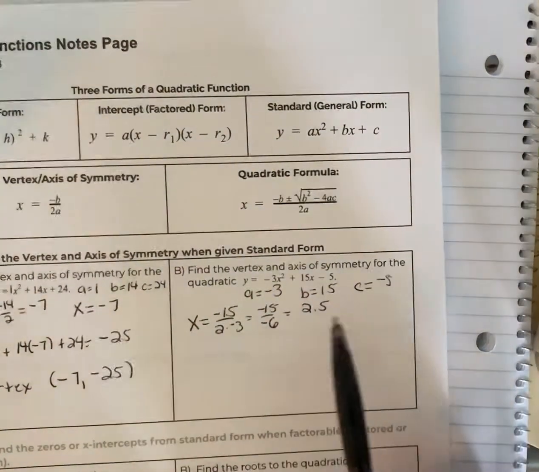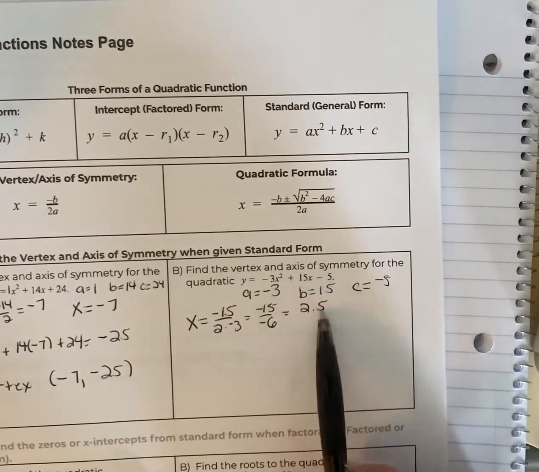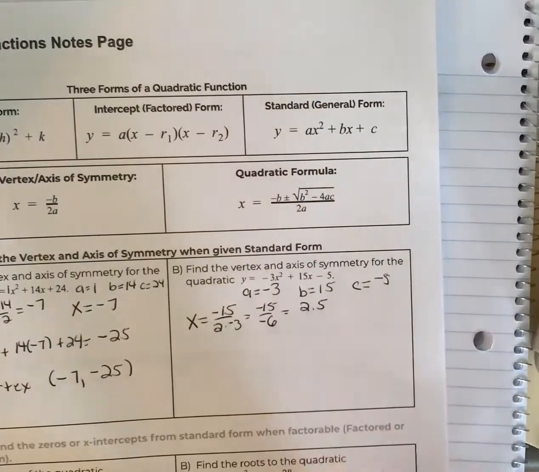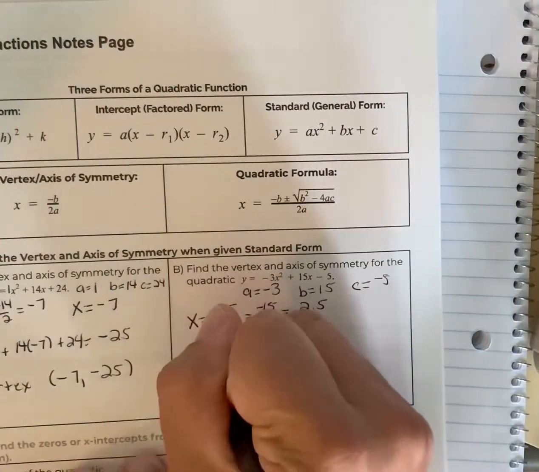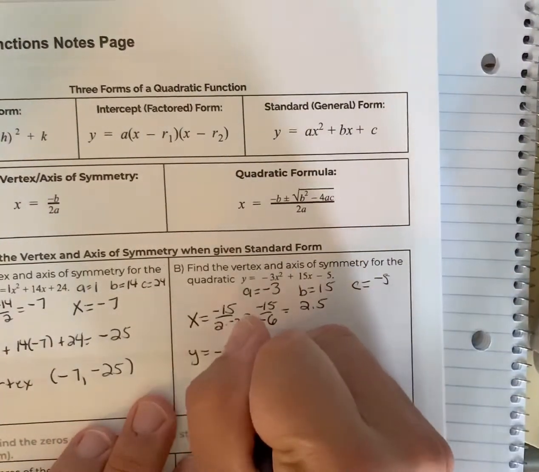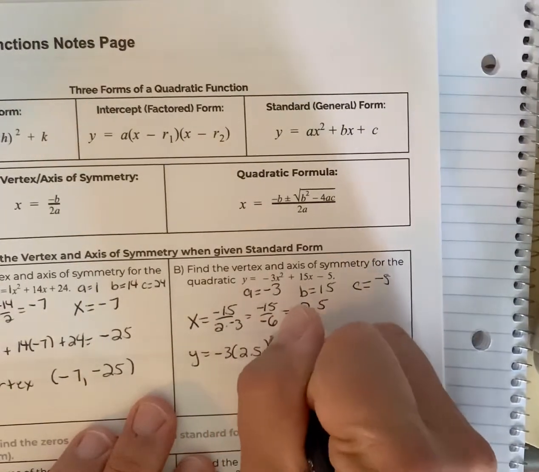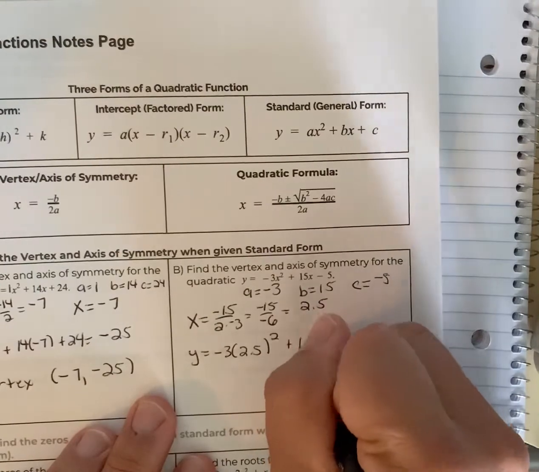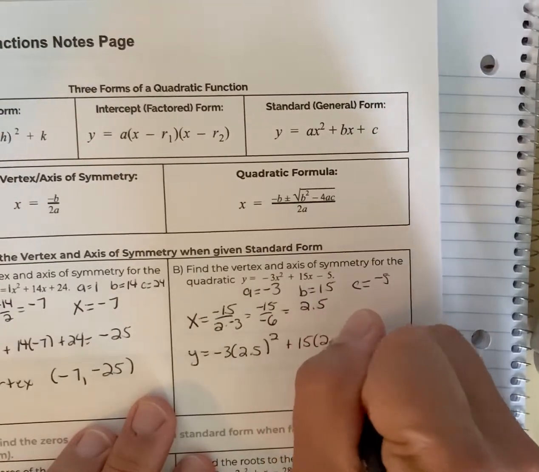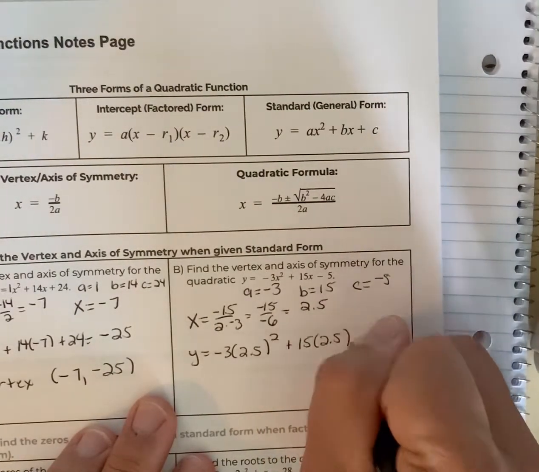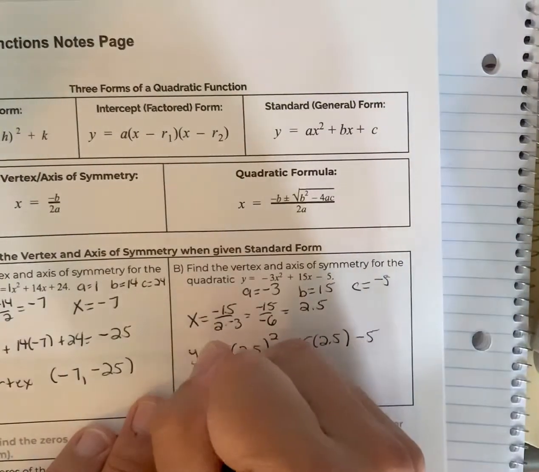So now to figure out what y is, I'm going to substitute 2.5 in for x into the function. So y is equal to negative 3 times 2.5 squared plus 15 times 2.5 minus 5.